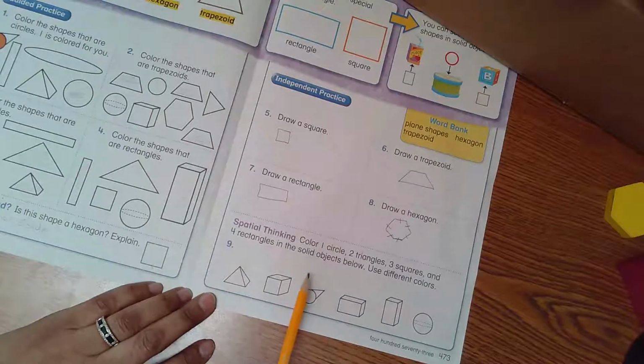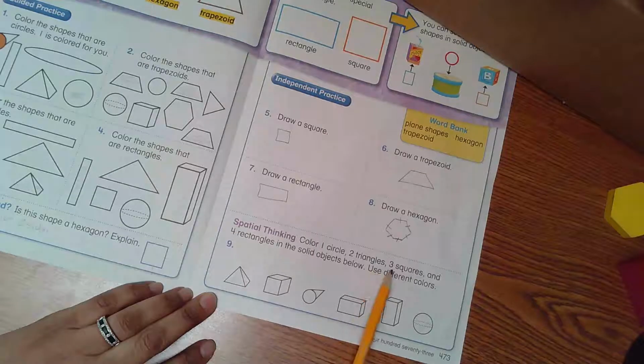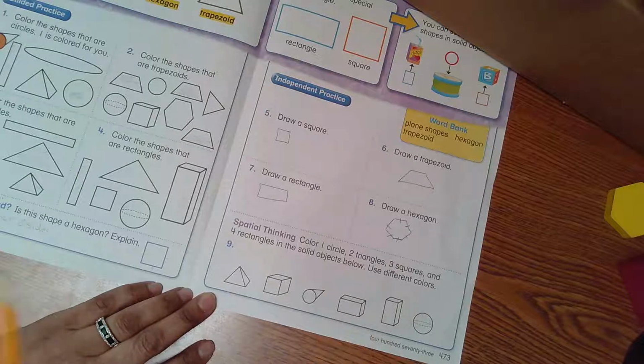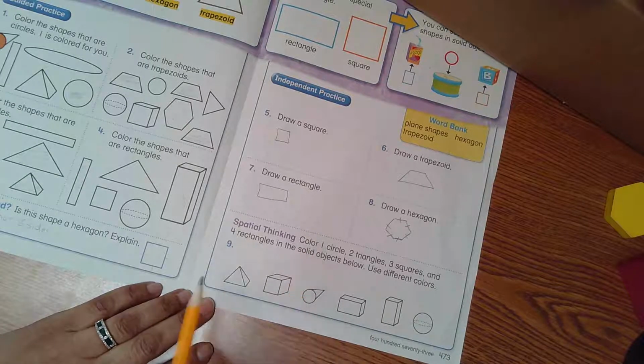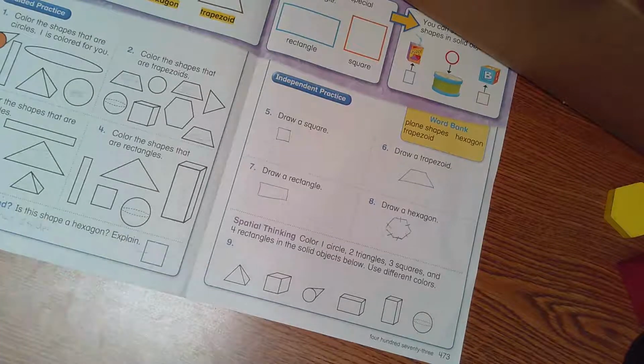Let's go for number 9. Spatial thinking. Color 1 circle, 2 triangles, 3 squares, and 4 rectangles in the solid objects below. Use different colors. Very good. So have fun. We need 1 circle. So we're going to color 1 circle. So let's have fun and do this together.